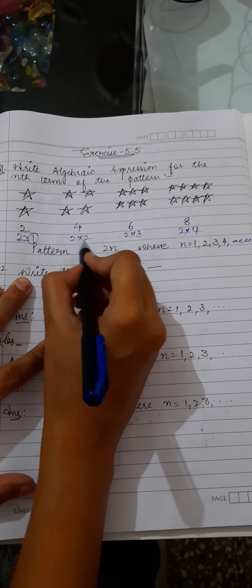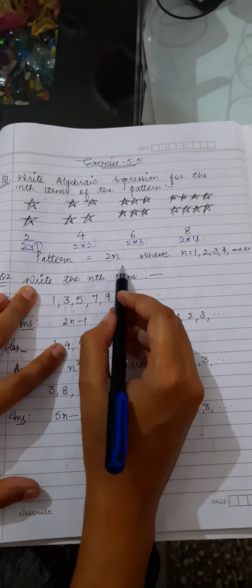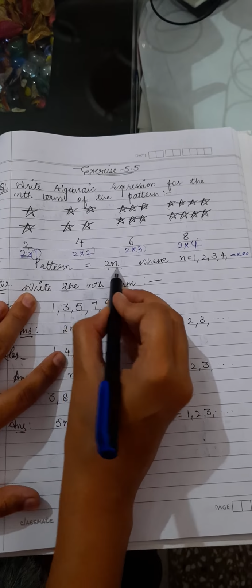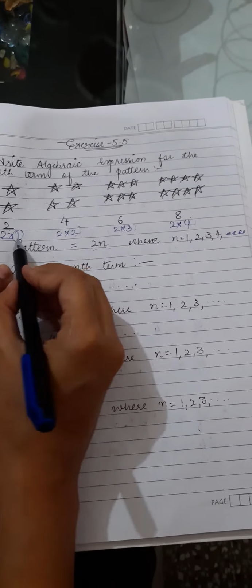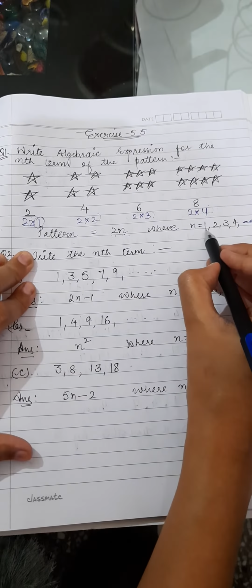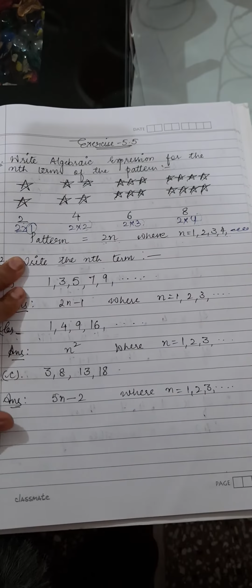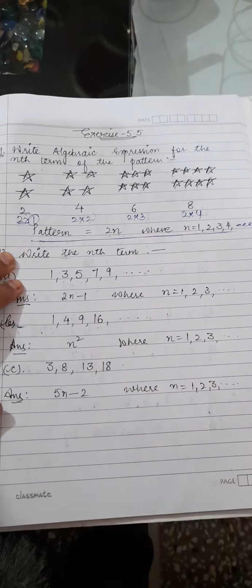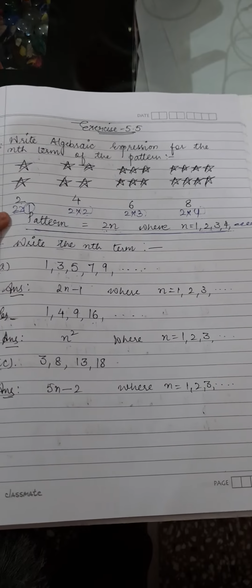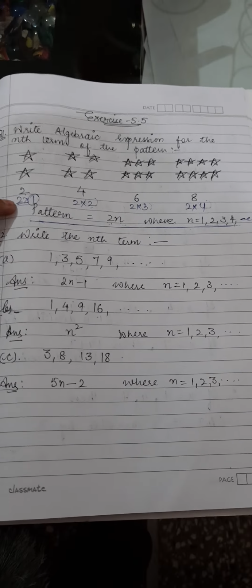What is changing? 1, 2, 3 and 4. Right? This is changing, so I am going to write here 2n. But you are going to write here that the values of n are 1, 2, 3 and 4. These are the values of n. That's how you are going to describe the pattern. This is the way of writing the pattern. And this was your question number 1 of this exercise 5.5.